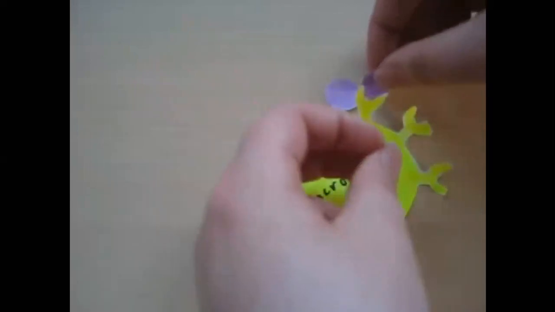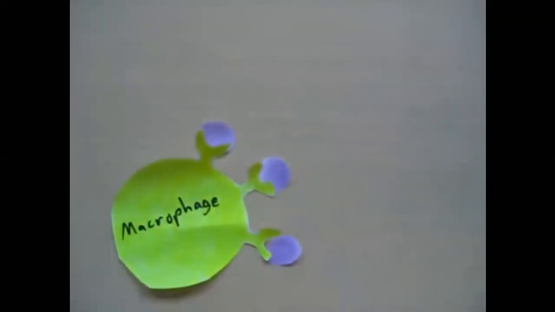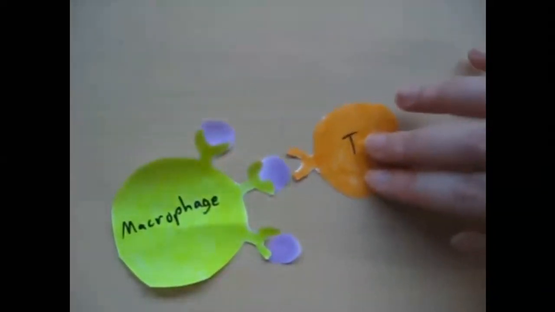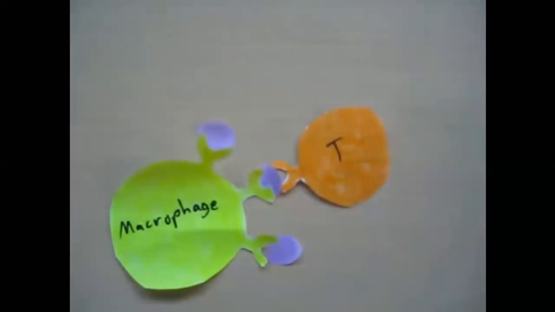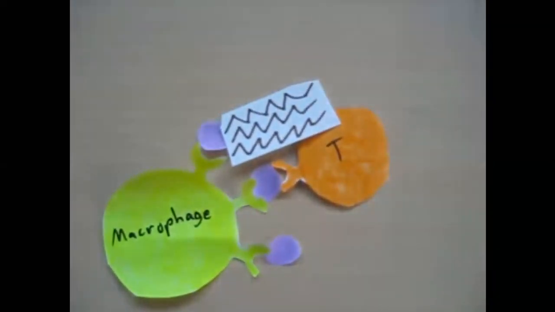a macrophage will ingest the flu virus and present it on the surface of its cell, becoming an antigen-presenting cell. A T lymphocyte, specifically a T helper cell that also recognizes the flu virus, will interact with the antigen-presenting macrophage. The macrophage will produce the chemical interleukin-1, which spurs the T helper cell to secrete the chemical interleukin-2.